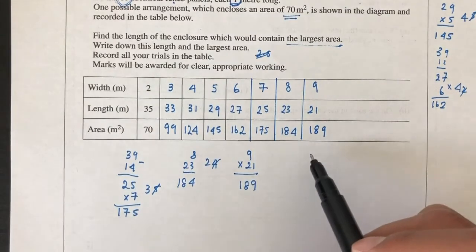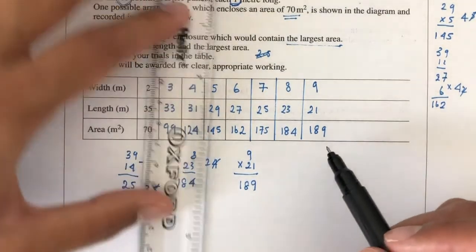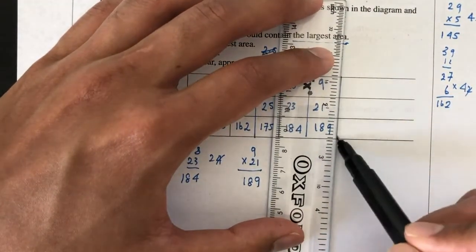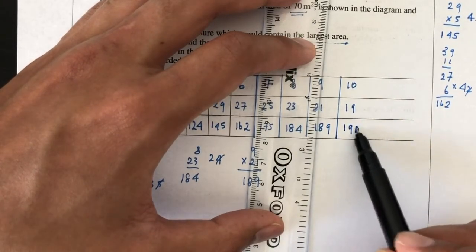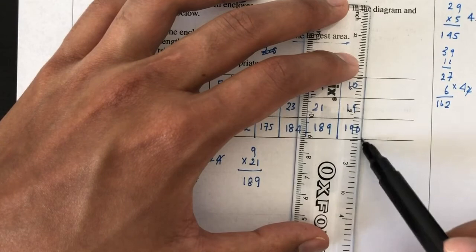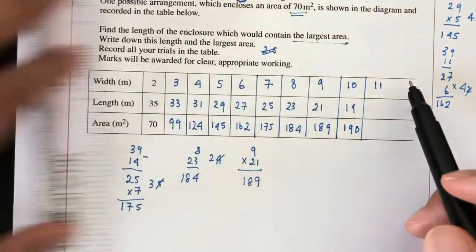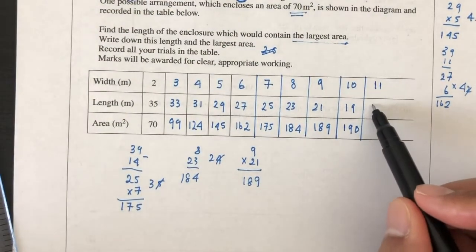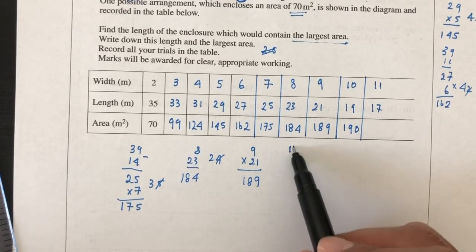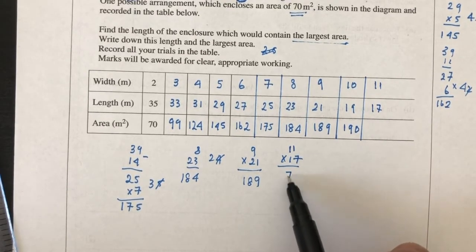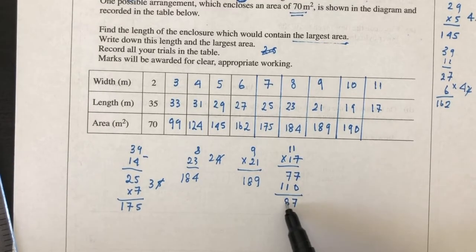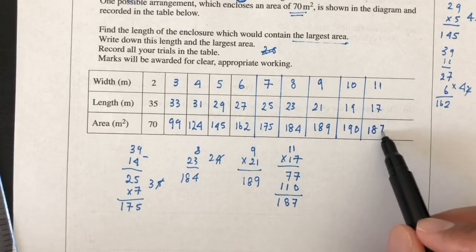Okay, so we're almost close. The next one will be 10. So it will be 19. That should be 190. And the last one, I think, let's give it a try for 11. This one will be 17. So 11 times 17 is 187.